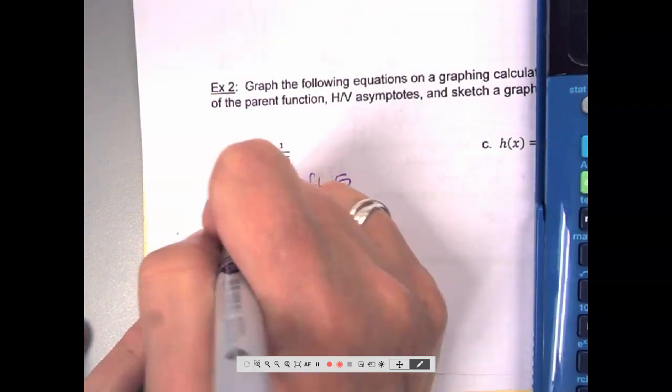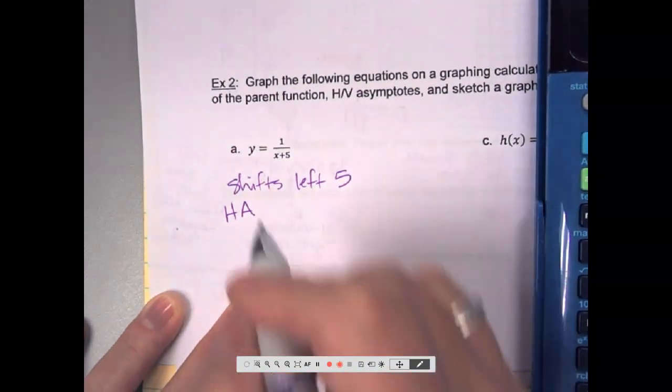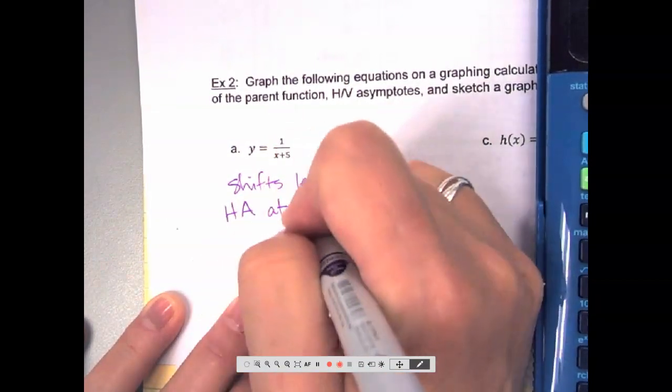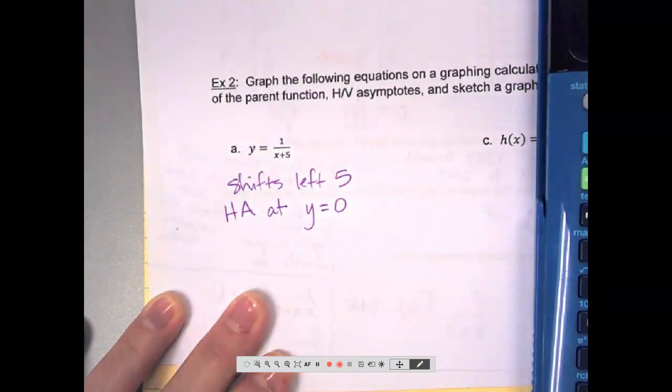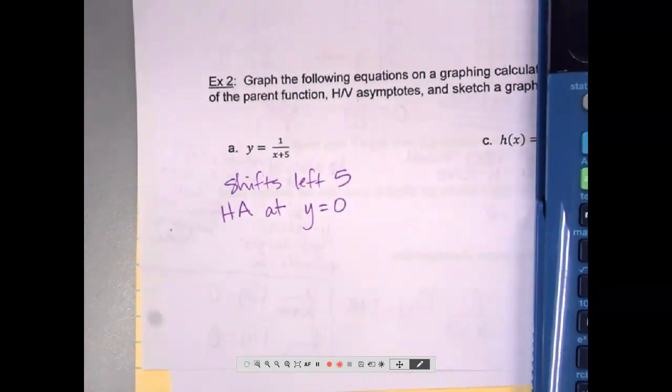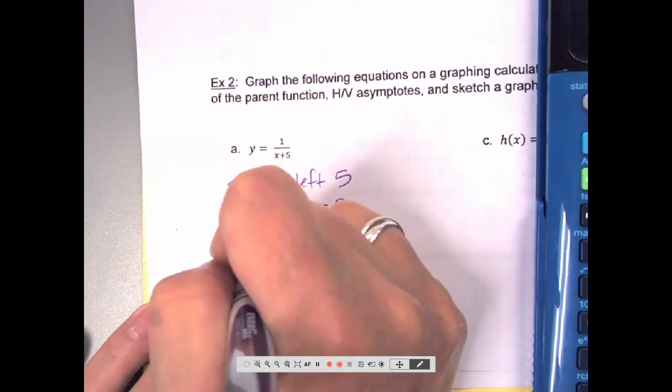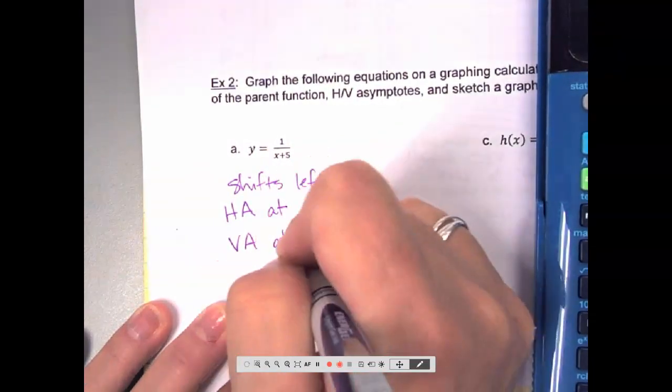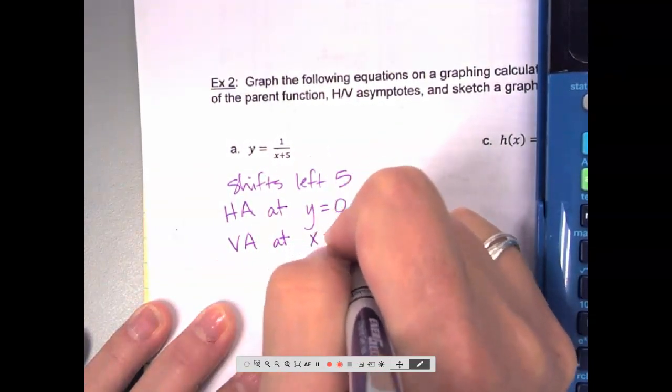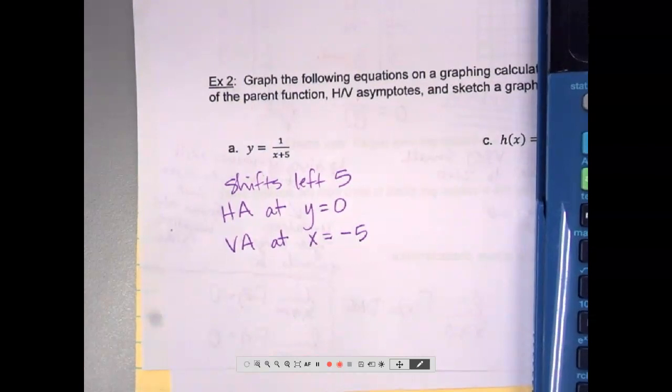Horizontal asymptote at y equals 0. That's the horizontal line it was approaching out to the edges of the graph. Vertical asymptote at x equals -5. That's where the vertical line that chops up the graph into two pieces would be found.